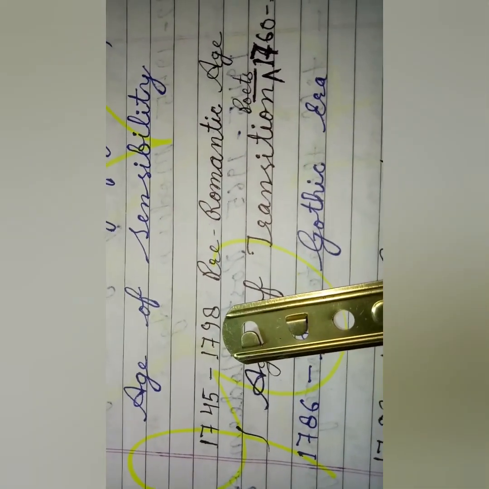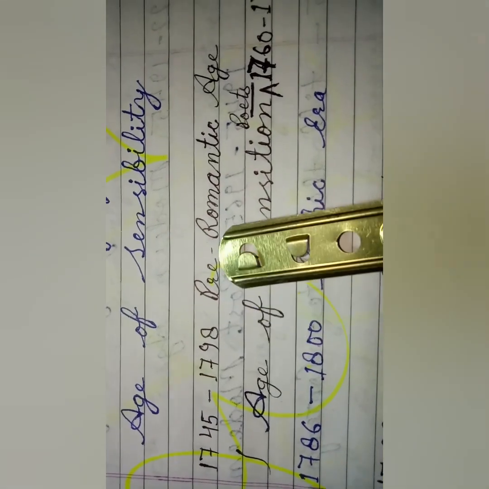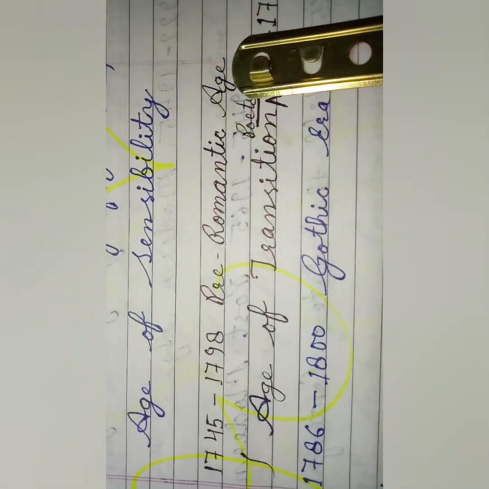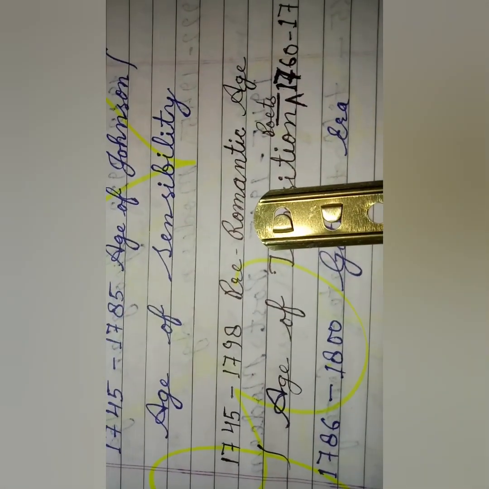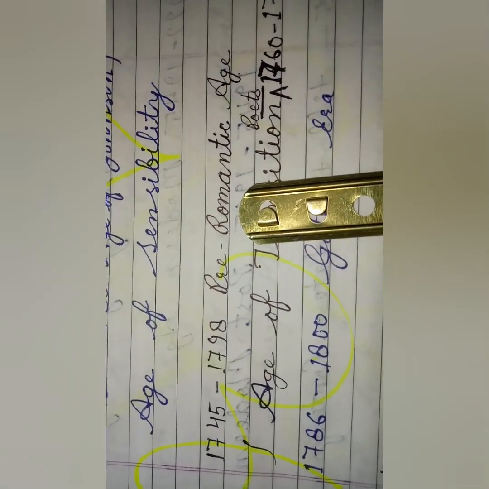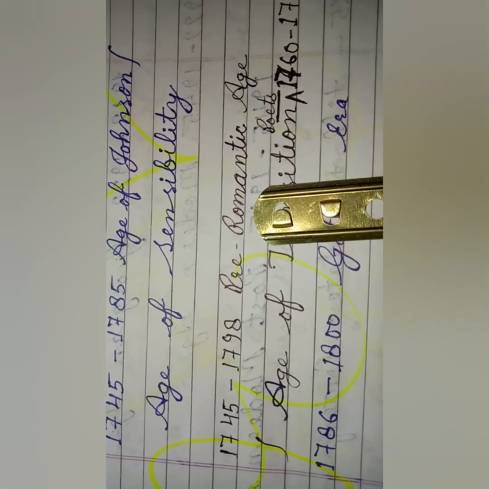Next one is 1745 to 1798, Pre-Romantic age. Here is overlapping of the time period; later we will discuss it in the next coming videos.